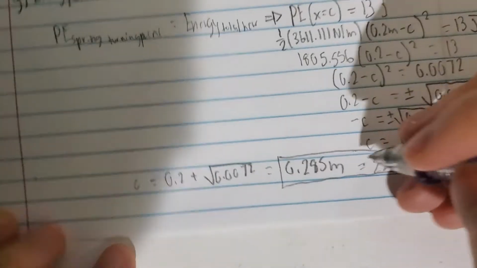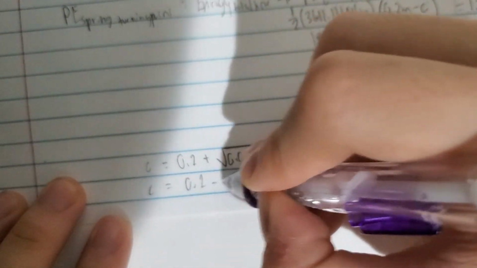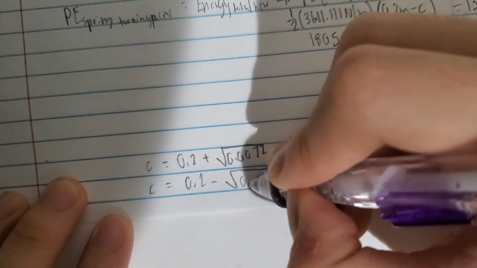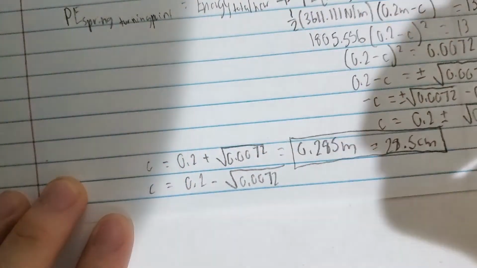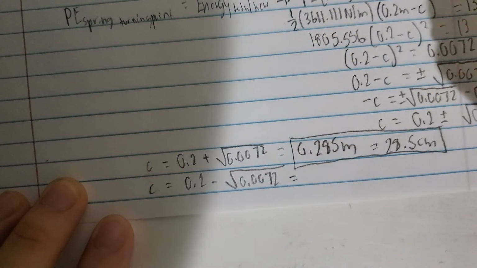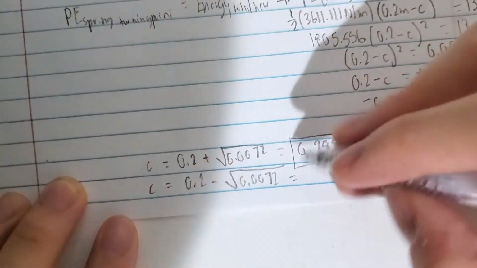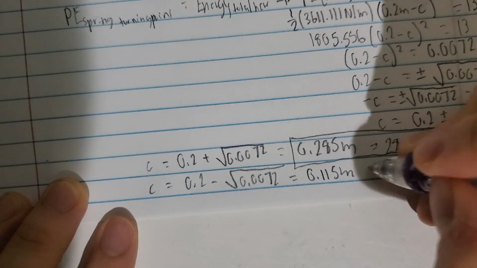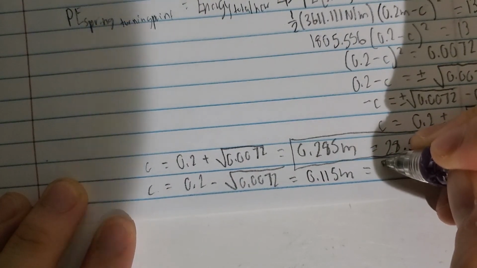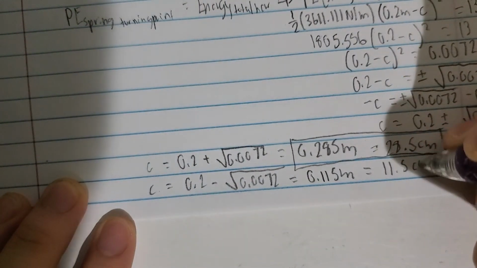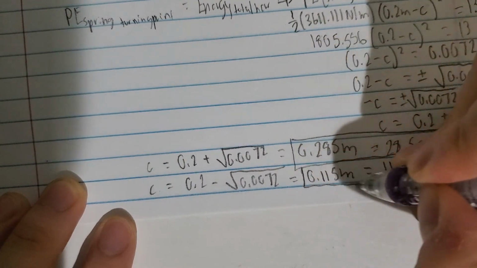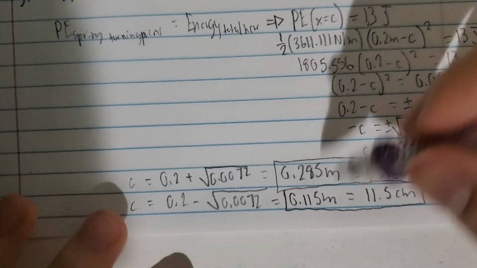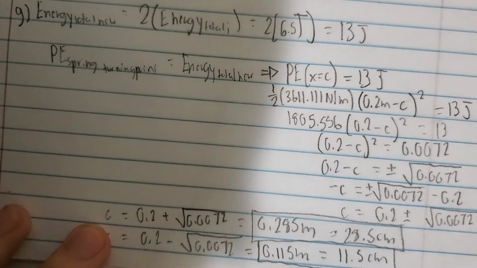The other turning point is if the square root is negative. So C is equal to 0.2 minus the square root of 0.0072. Plugging this into the calculator, I got 0.115 meters, which is also 11.5 centimeters, and that is my other turning point if my energy was doubled. So these are my two new turning points if the energy was doubled.